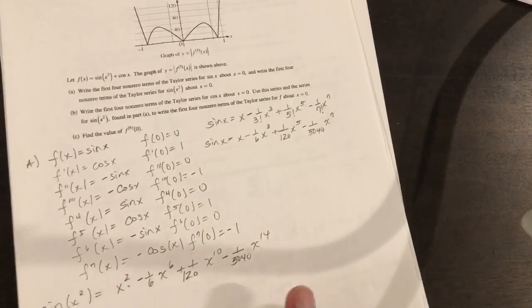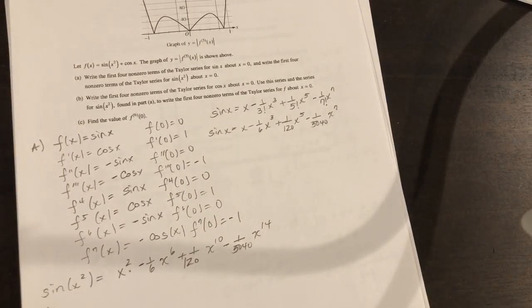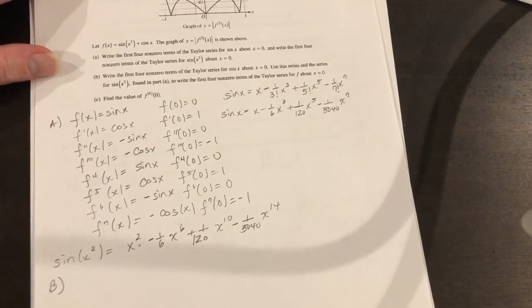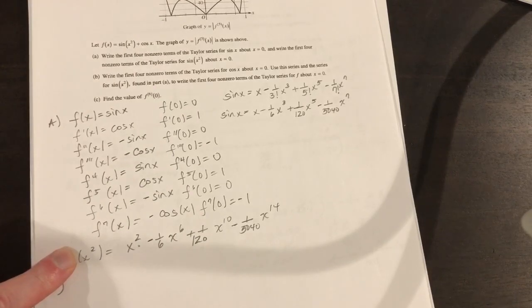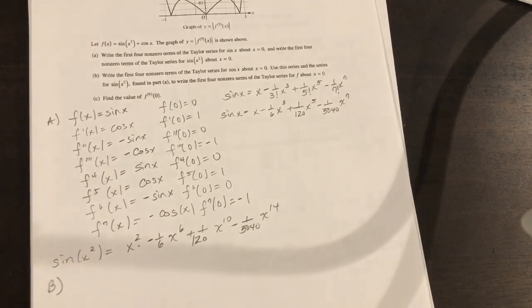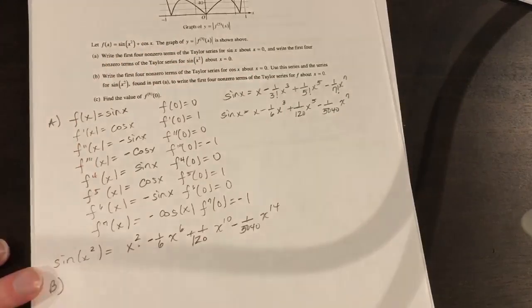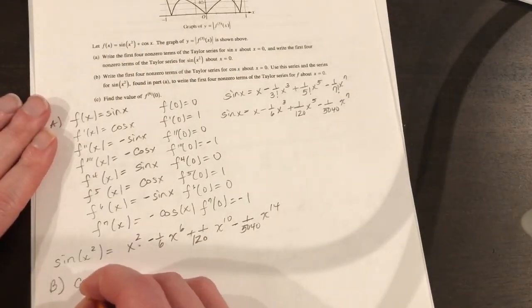It says, write the first 4 non-zero terms for cosine of x. Okay, and then use this part combined with that to write the first four non-zero terms. Remember, f of x is equal to this up here. Okay, so cosine of x.